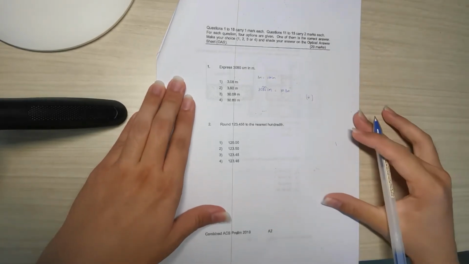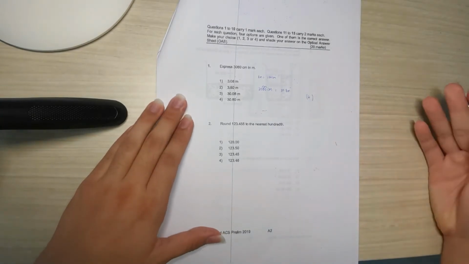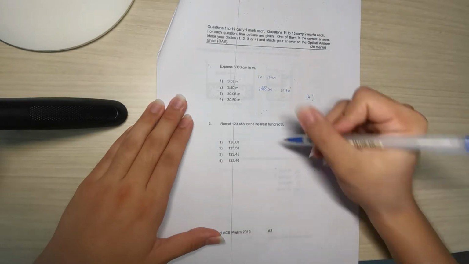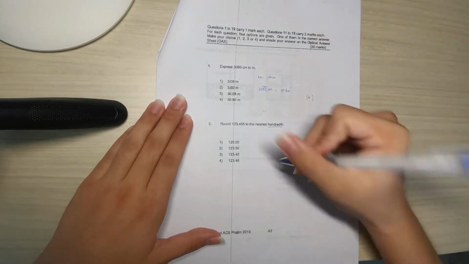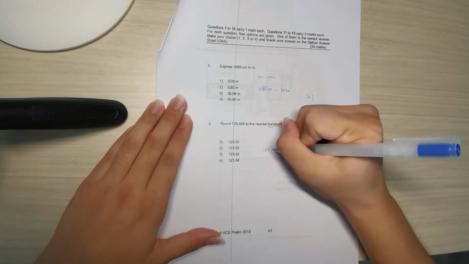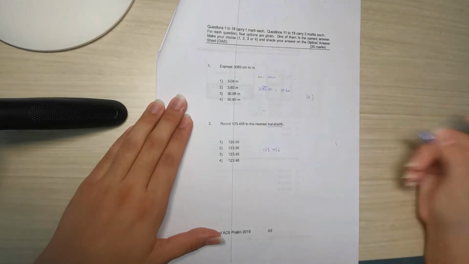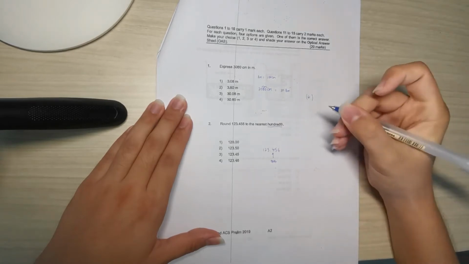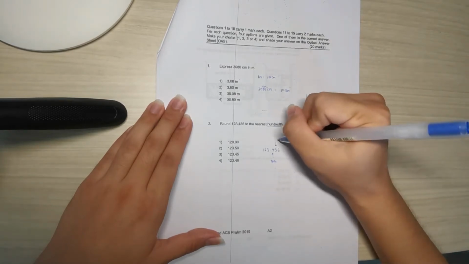Okay, next, round 123.456 to the nearest 100. So 1, 2, 3.456. So this is my 10th place. So after that it will be 100th place.